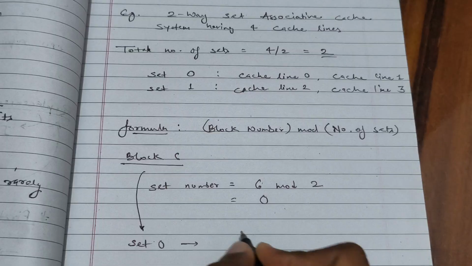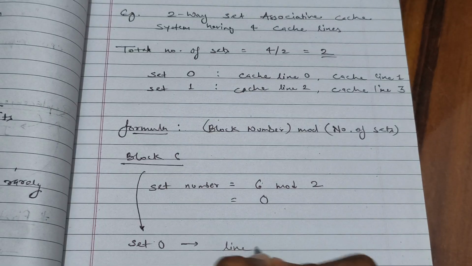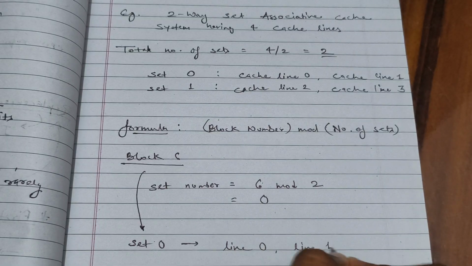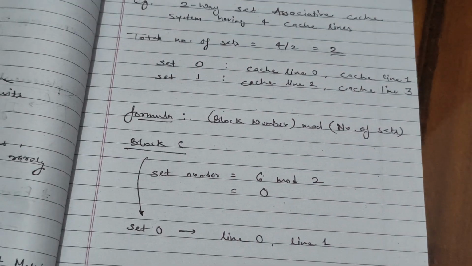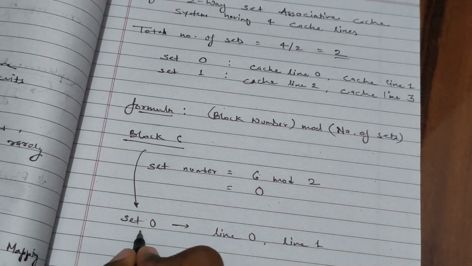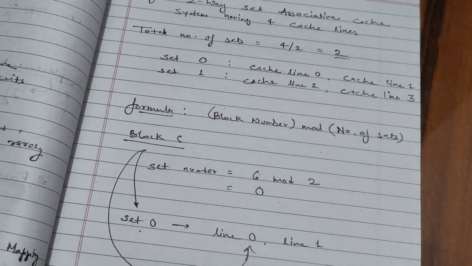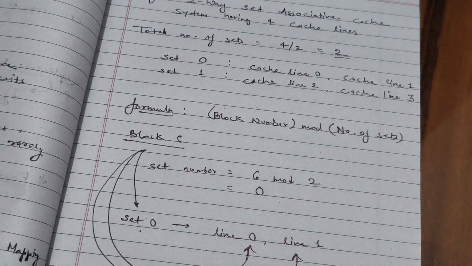Now inside set 0 there are two options, either cache line 0 or cache line 1. Here we don't need to apply any formula, and we can store block 6 in either line 0 or line 1 as we wish. It is a healthier practice to store it in the first one so it can be stored easily, but there is no hard and fast rule for this. It can occupy either line 0 or line 1.